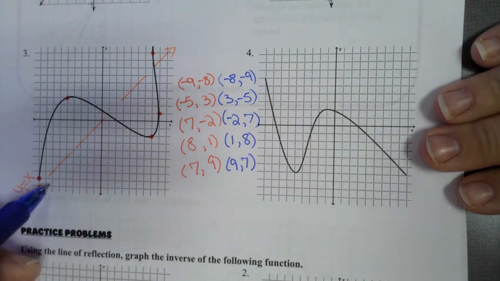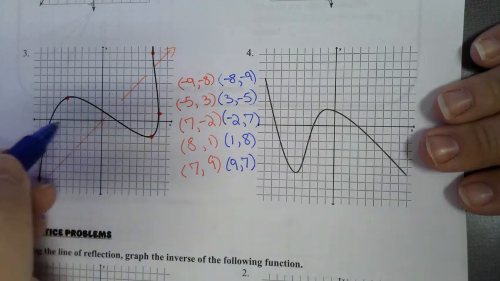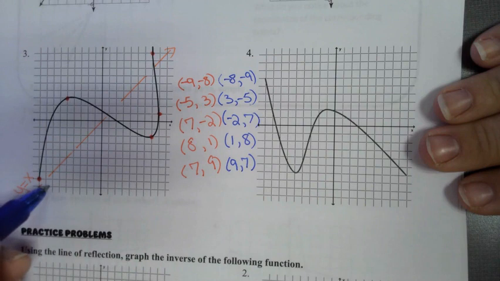So the first one we're going to plot is at (-8, -9). Notice how it's the same distance away from its corresponding point.